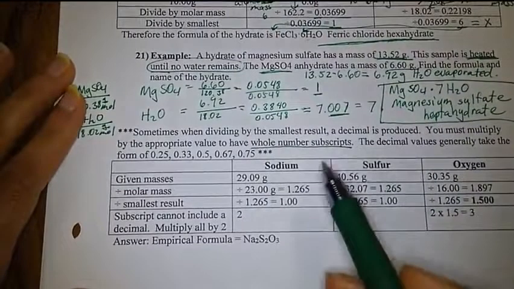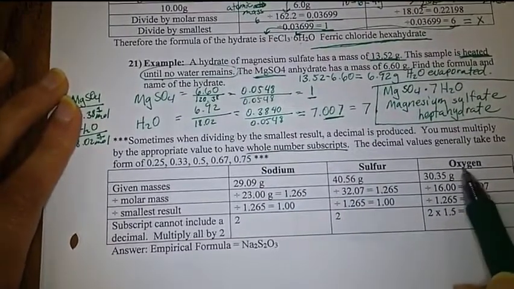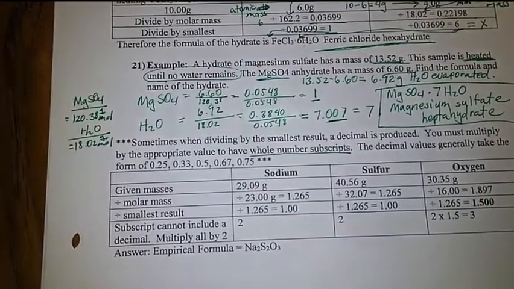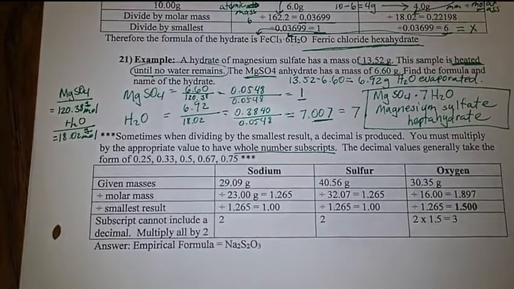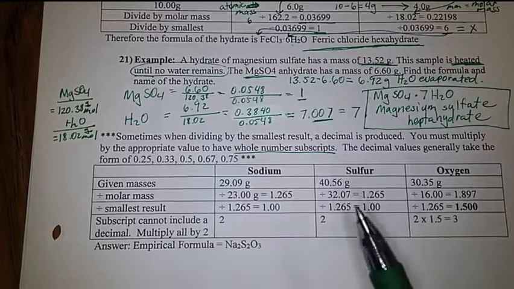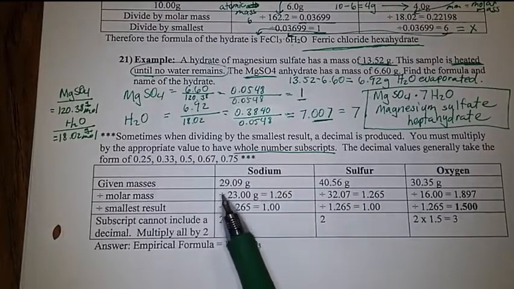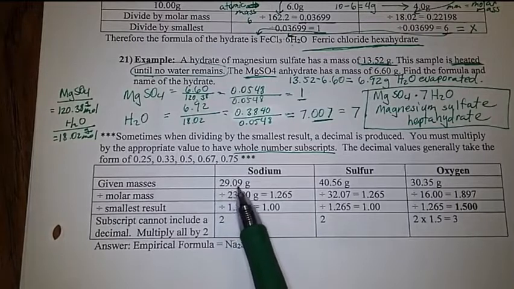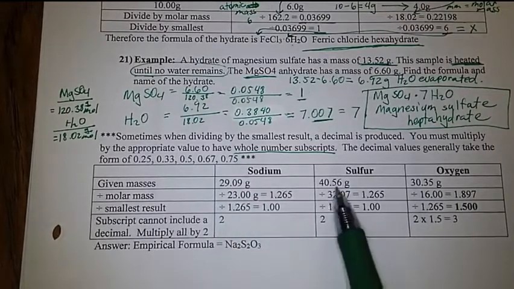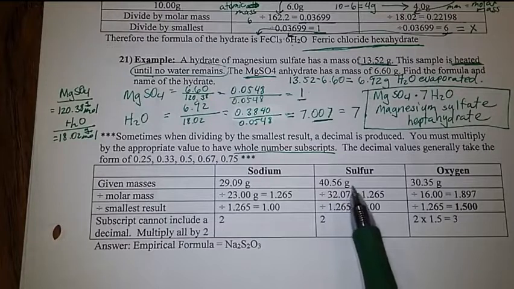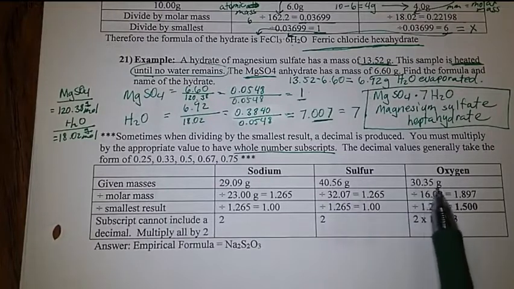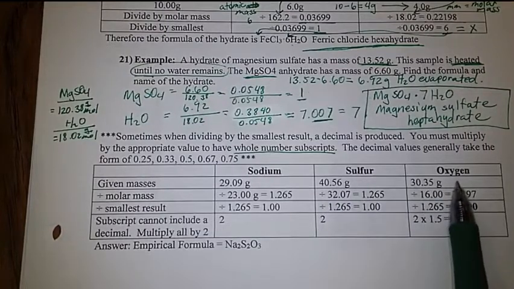So let's look at this. We have sodium, sulfur, and oxygen. We went digging and we found a substance, a rock, I guess, or a clump of clay, I guess, and when we brought it back to lab, we found out that 29.09 grams of it was sodium, 40.56 grams of it was sulfur, and 30.35 grams of it was oxygen.